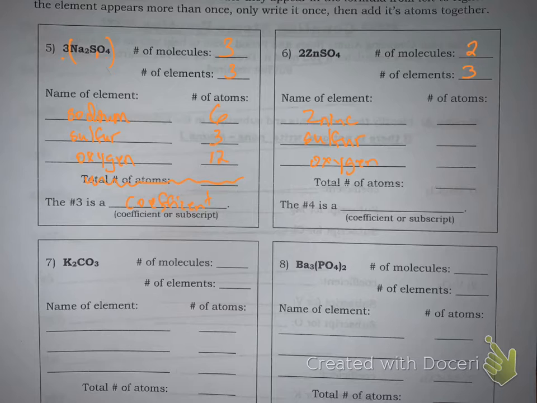Now, zinc. There's a coefficient of 1. 2 times 1 is 2. Sulfur, then a coefficient of 1. 2 times 1 is 2. And then oxygen is a subscript of 4. 2 times 4 is 8. And then I don't care about total number of atoms. Now, the 4 is a subscript.